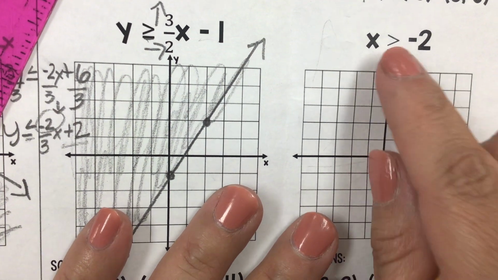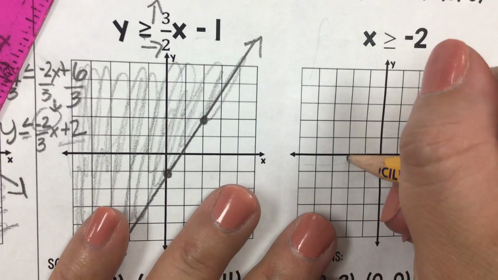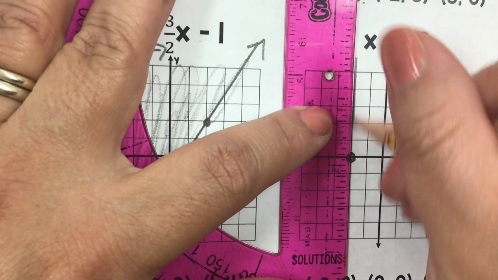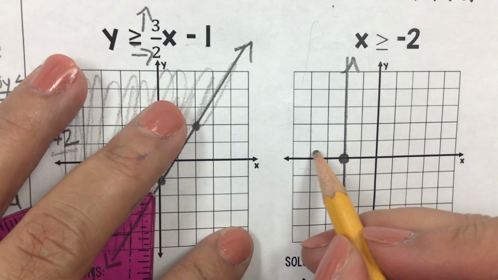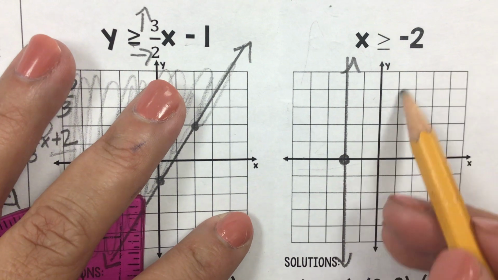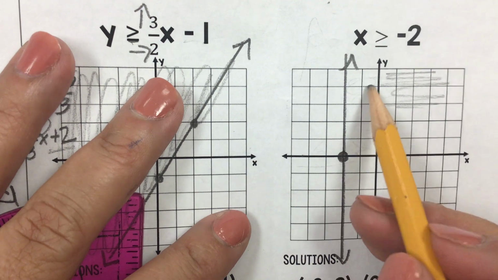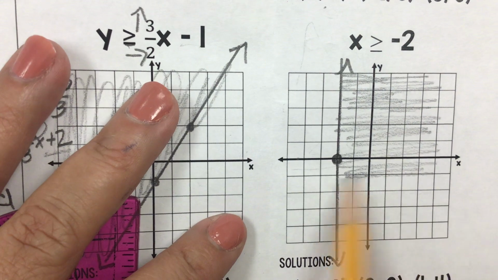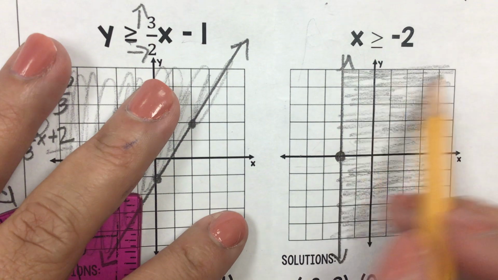But then the last one, we have x is greater than or equal to a number. So we have a solid line thanks to this line right here. We're going to go to the x -2. And we should remember that this is a vertical line. What would be greater? Well, don't forget this is -3, -4, -5. So it would be the right-hand side. I'm going to tell you that sometimes people want to cheat me out of the shaded region. It goes all the way to the line that you graphed and all the coordinates that go past it.